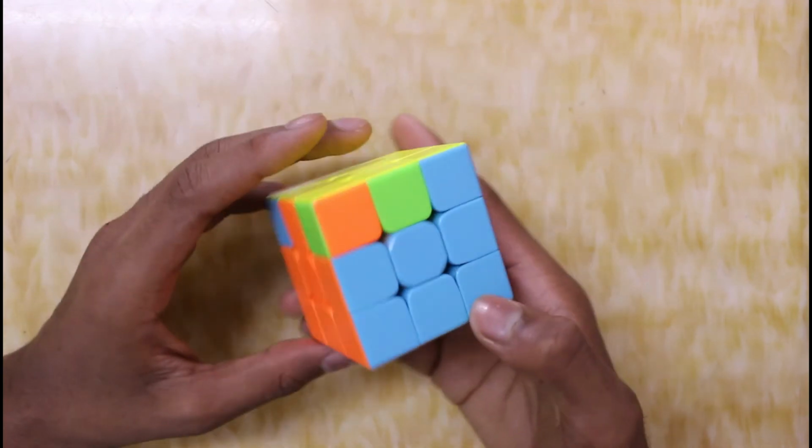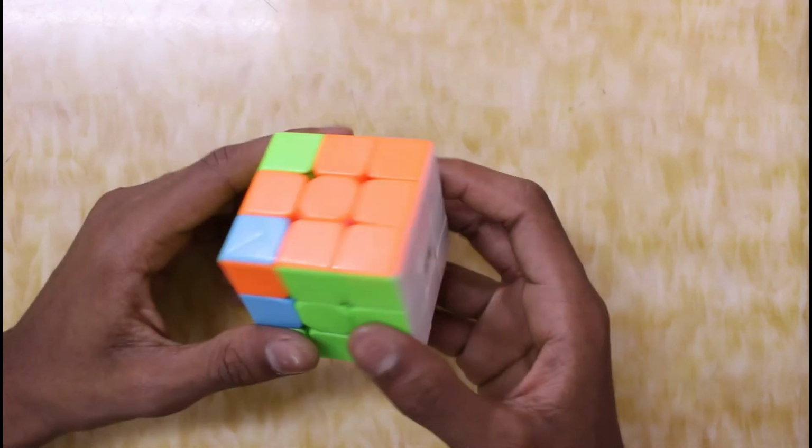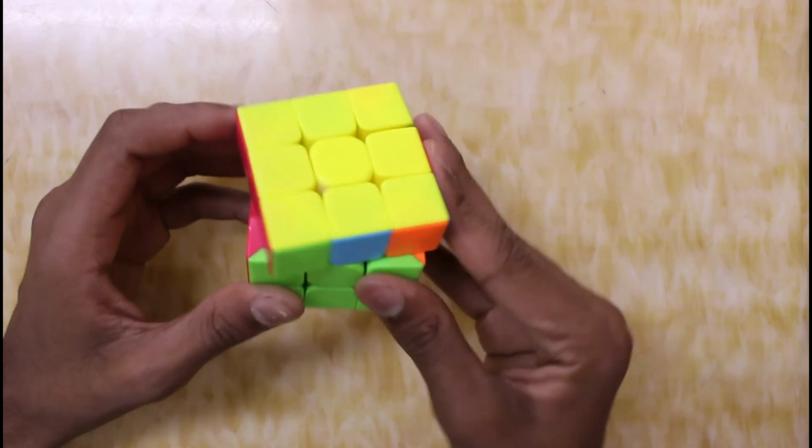So that's OLL basically. In the next video, I'll be showing you how to solve these pieces. These are simple steps, so it's a very easy OLL method.